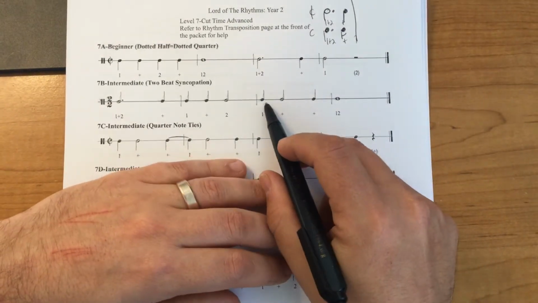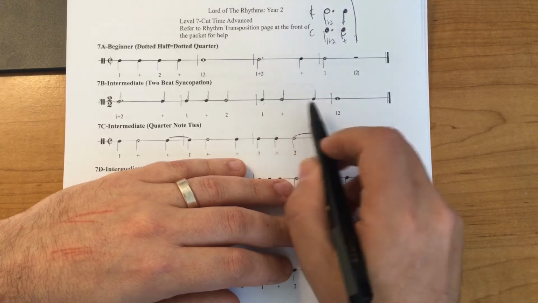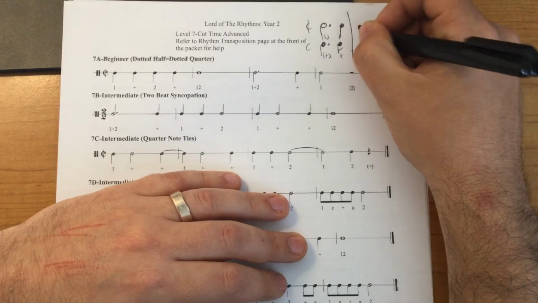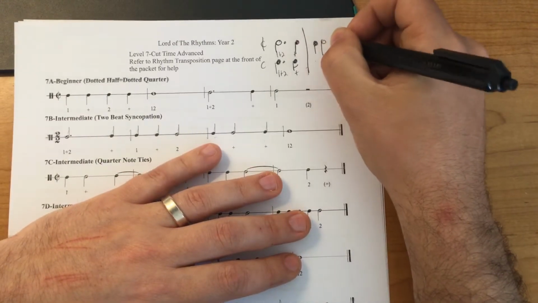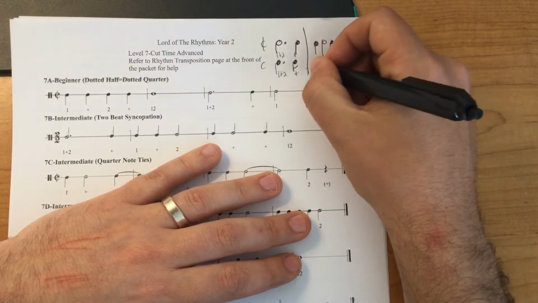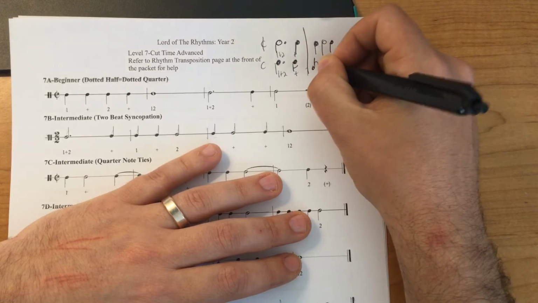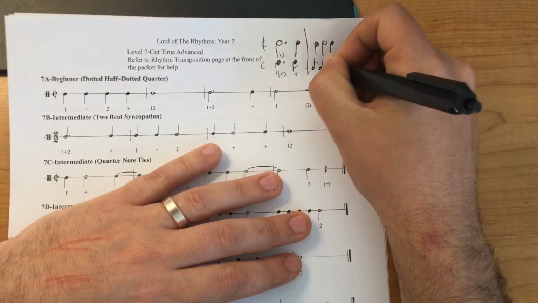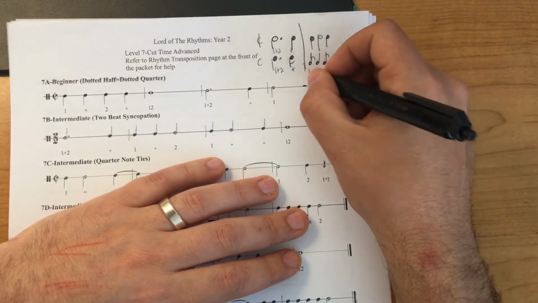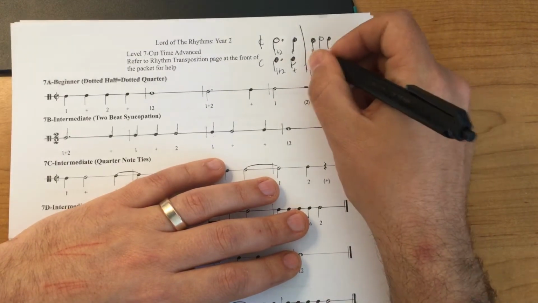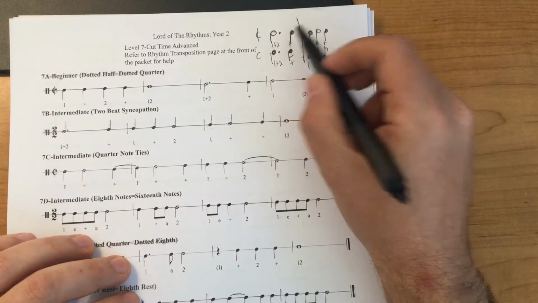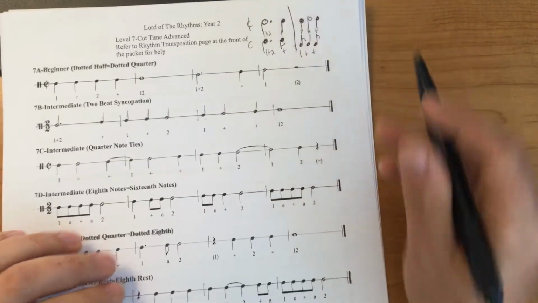This rhythm right here, quarter note, half note, quarter note. So remember, that's this rhythm. A quarter note is like an eighth note, a half note is like a quarter note, and a quarter note is like an eighth note. What rhythm is that? Well, it's our 2-beat syncopation. 1 and. So that's how we count this guy. This is 1 and 2 and. This is 1 and. Okay.